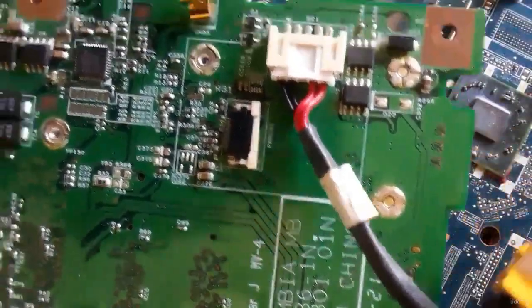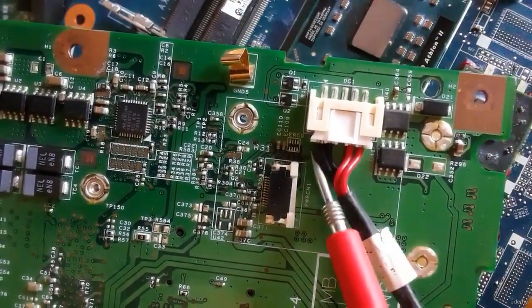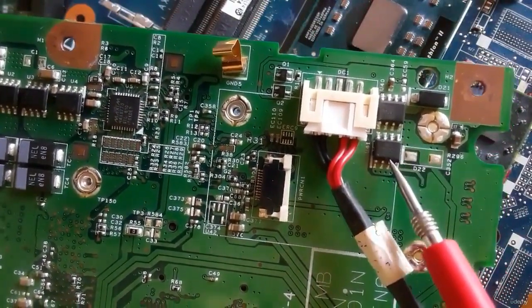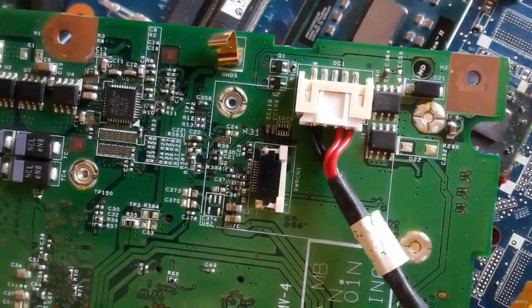Here, as you can see, this is the power jack. Here, the power jack connector, two red wires and two black wires. These are MOSFETs or switches. Okay. Here we have a diode protection component.